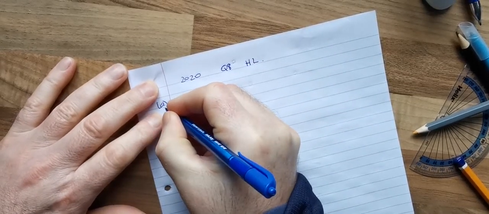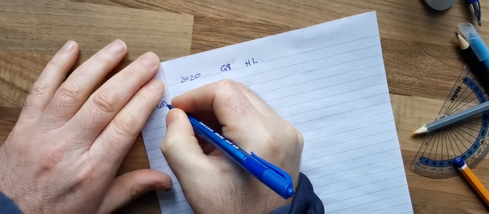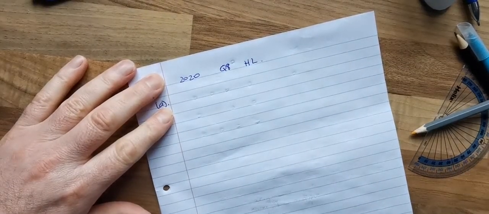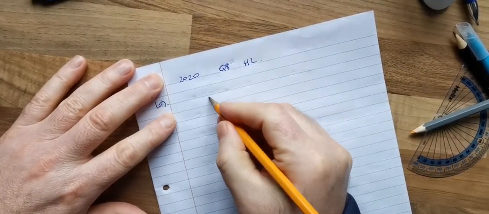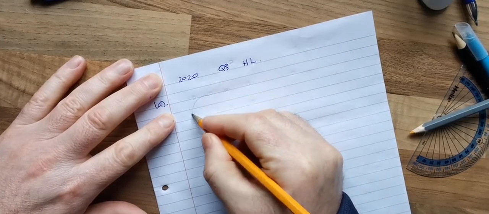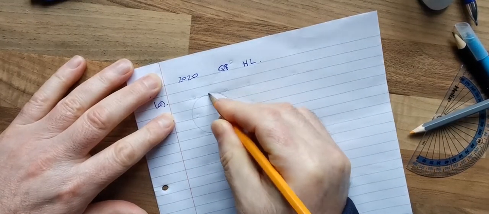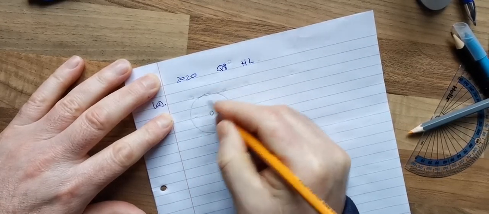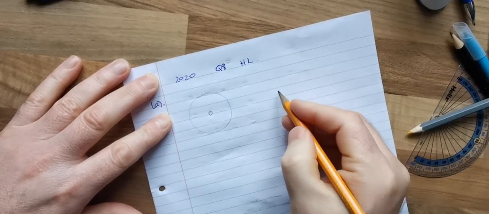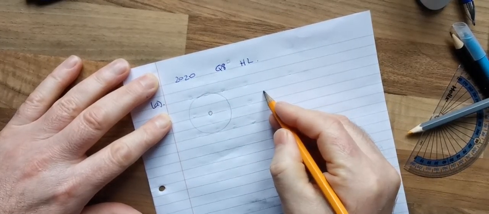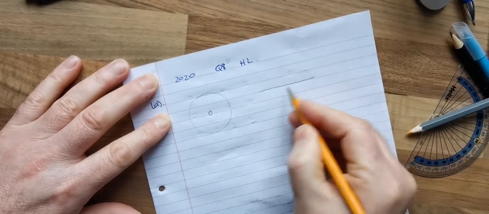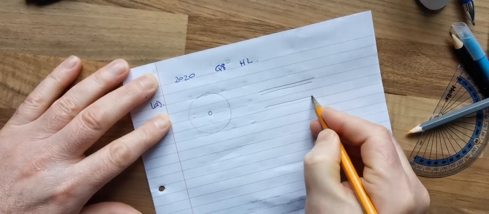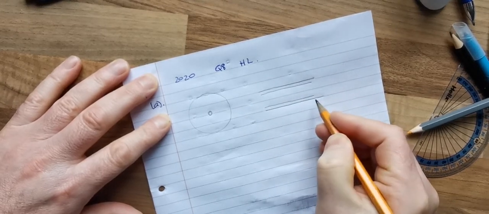Okay, so describe with the aid of a diagram how a motorized crank and slider activates the cutting blade. So basically what you need here is a sketch. So I'm going to sketch a crank, which is basically a spinning disc, and I suppose the tricky thing here is just to put some kind of sketch over here to show a slider.